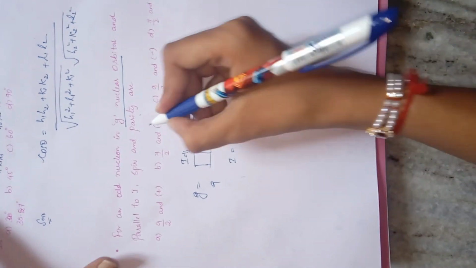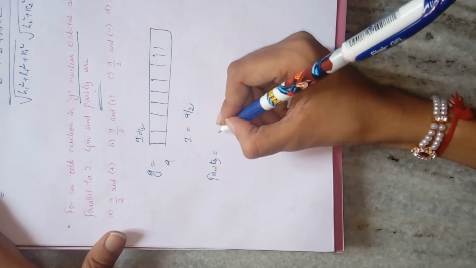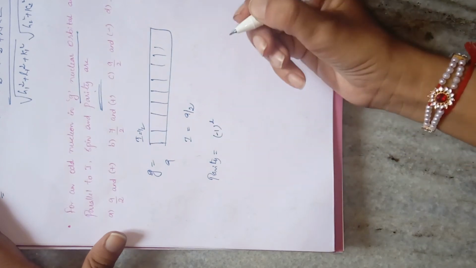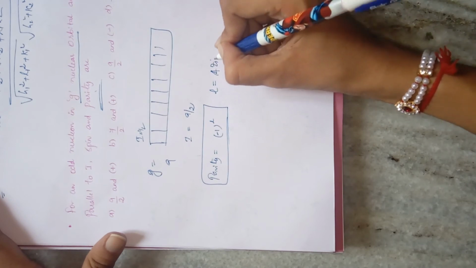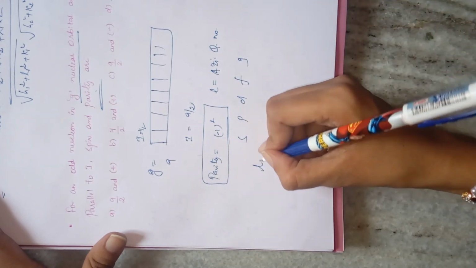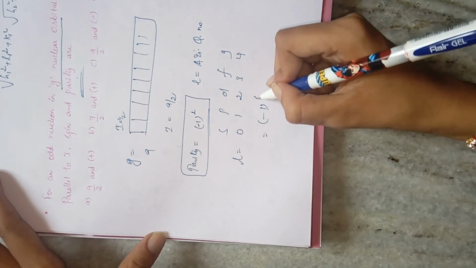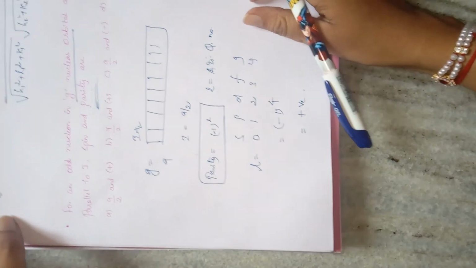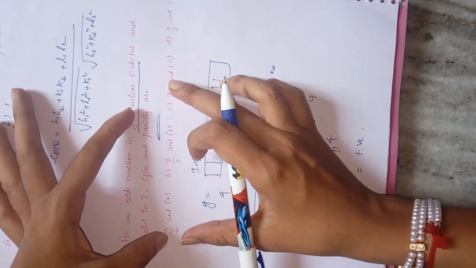What is the parity? Now how do you calculate parity? Parity is given by a general formula, minus 1 power L. This is the formula used to calculate the parity. What is L? L is your azimuthal quantum number. So for S, P, D, F, G, what is your azimuthal quantum number L? 0, 1, 2, 3, 4. So minus 1 whole power 4 is a positive value. So what is the right option? It is 9 by 2, which is given in both the options, and the parity is plus.